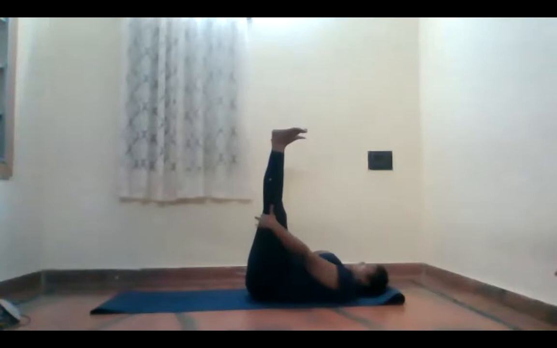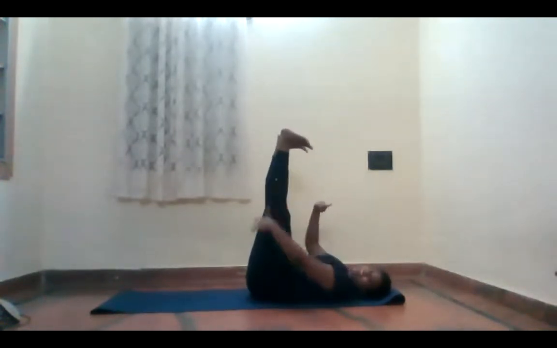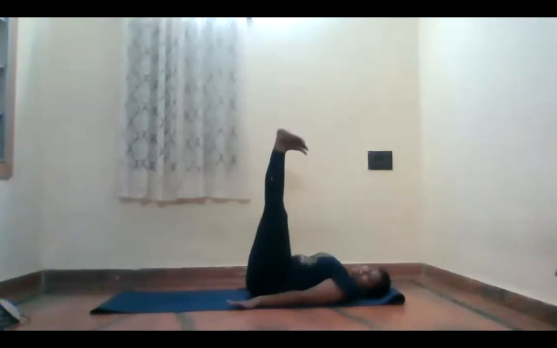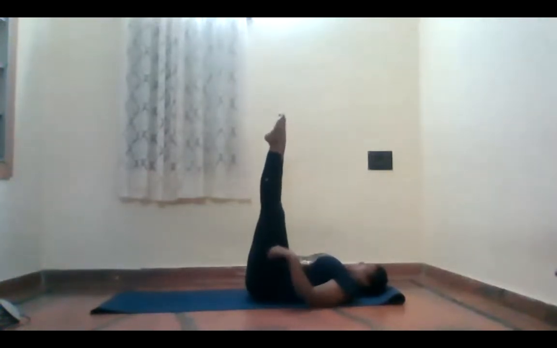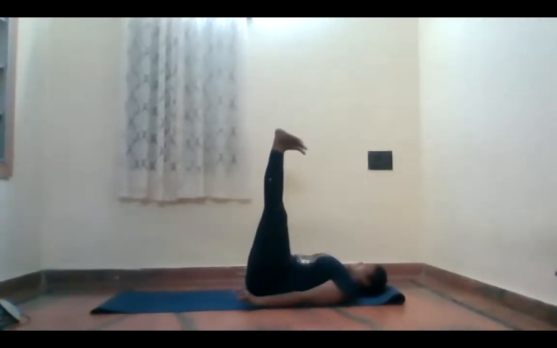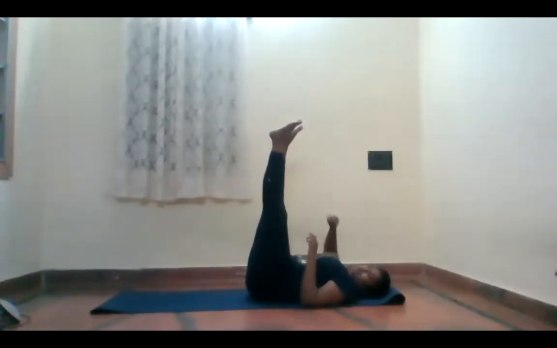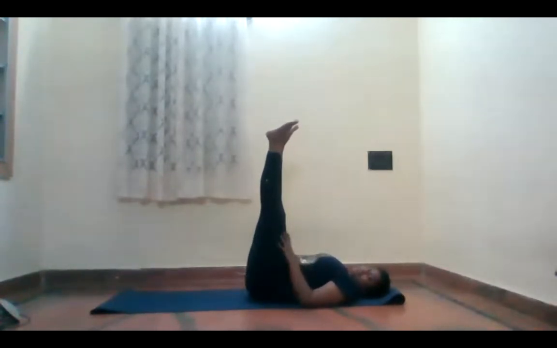Now we're going to flex and point. Just bring the feet towards you, getting a nice stretch in the entire back of the leg, and point it towards the ceiling. Flex and point. Last time, flex and point. This posture is called Viparita Karani or legs up the wall. You can just do this against the wall, and maybe when you have your periods or anything, this will be such a relieving posture. Okay, stay here one last time.